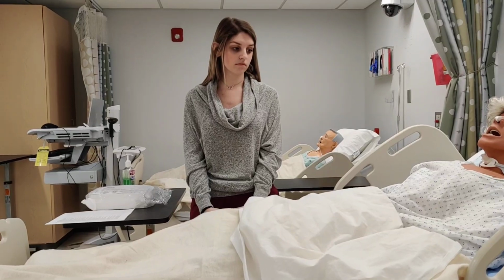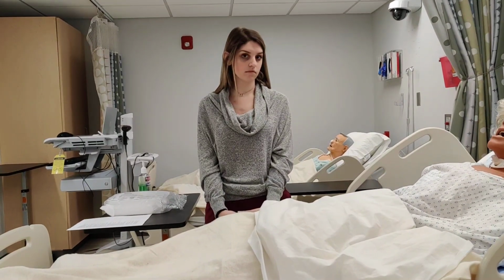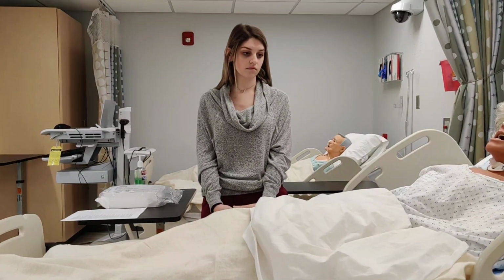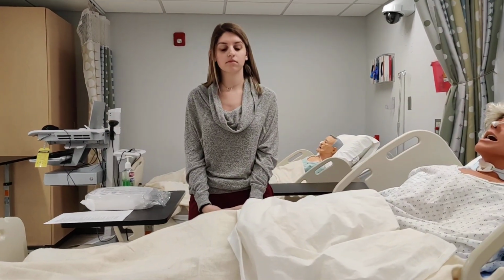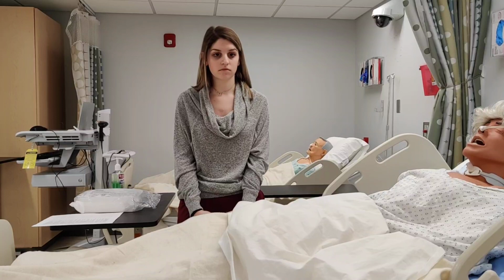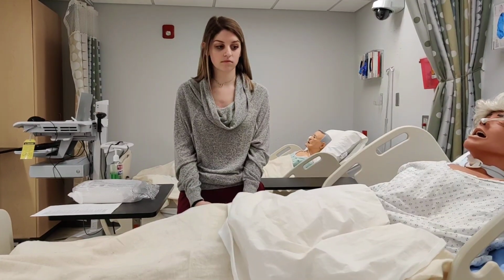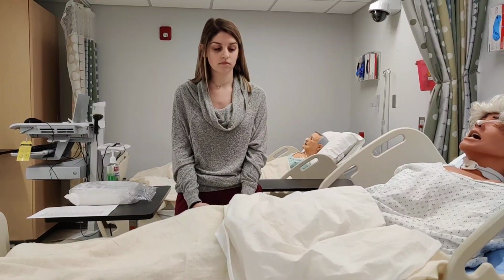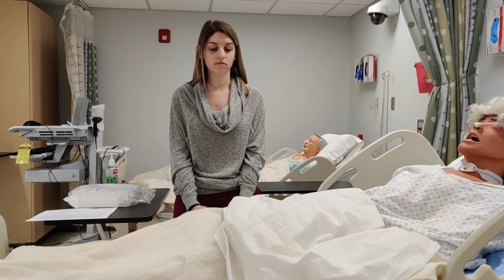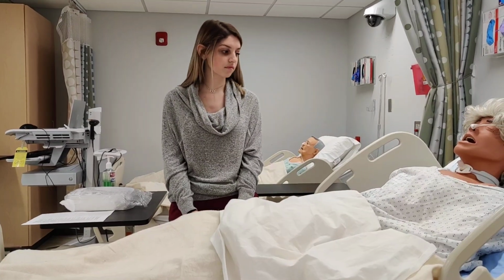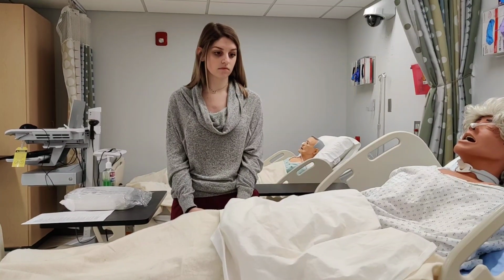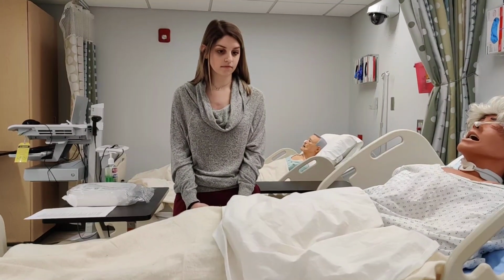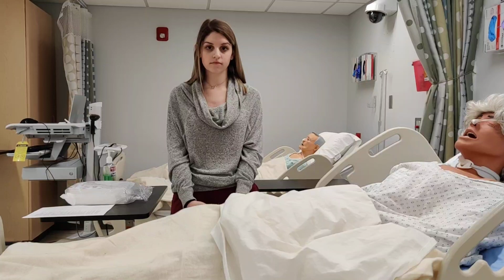So the first thing that Gabby's going to do prior to entering the room is she's going to look up the orders in the EHR. Today she's not going to physically do that, but we want you to be aware that those orders do need to be in place before you can place a Foley catheter. So she looked at the orders, and it does say to place an indwelling urinary catheter, so we're going to go forward with placing that.